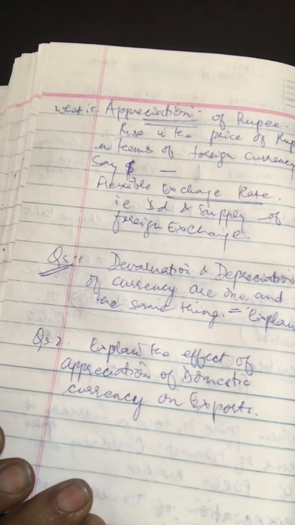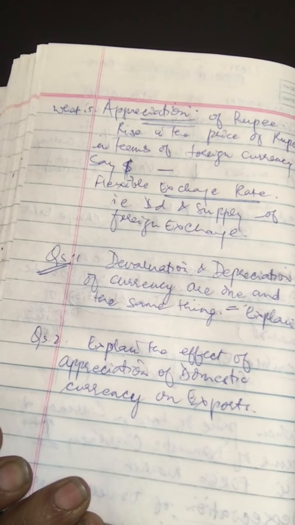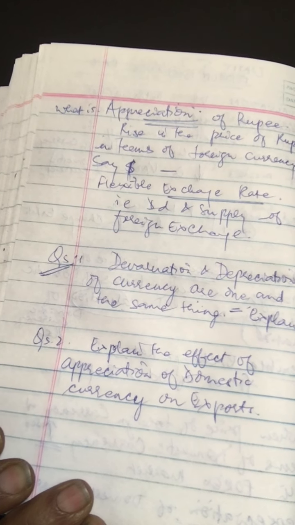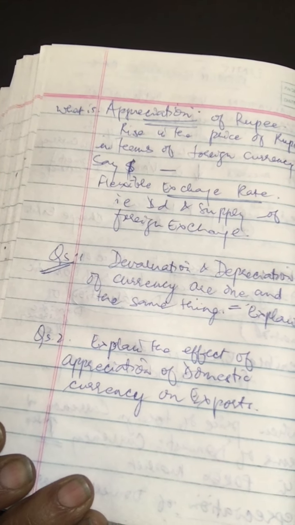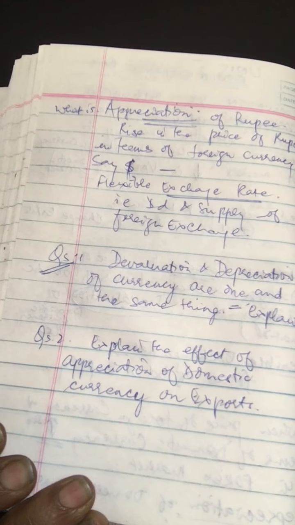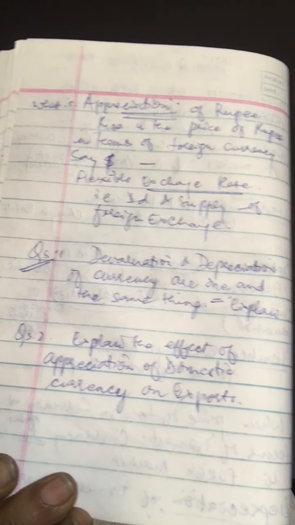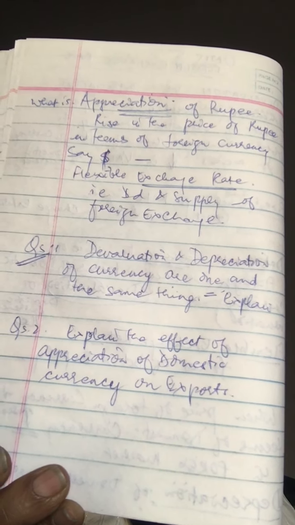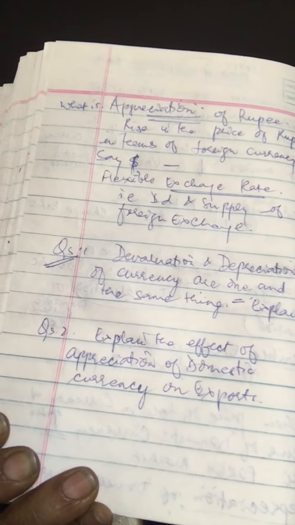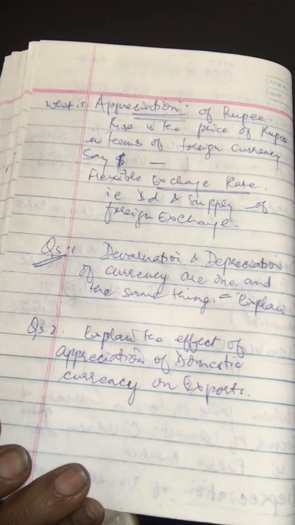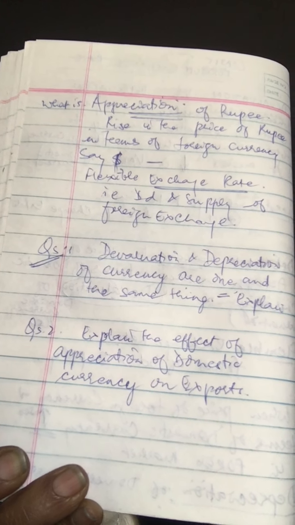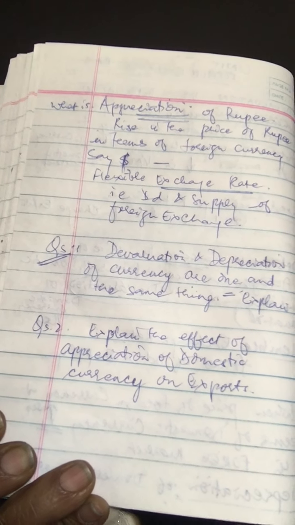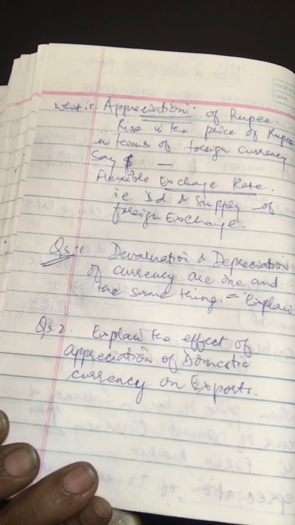Again, let's take the example. If the price of $1 falls from rupees 70 to rupees 60, what has happened? The Indian rupee has appreciated. What would be the impact? Just think about it. It makes foreign goods cheaper in the domestic country. And you get questions regarding this, like what is the effect of depreciation of domestic currency on exports. This will result in an increase of Indian exports to the US.